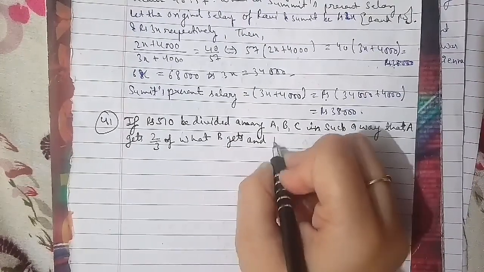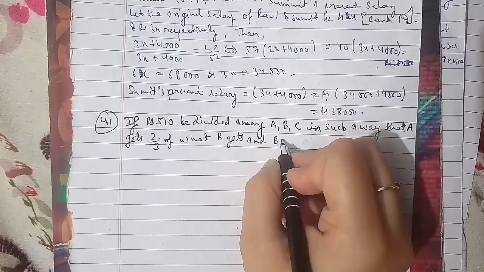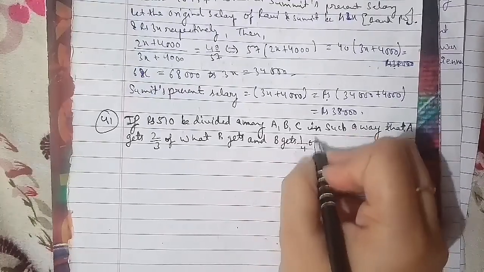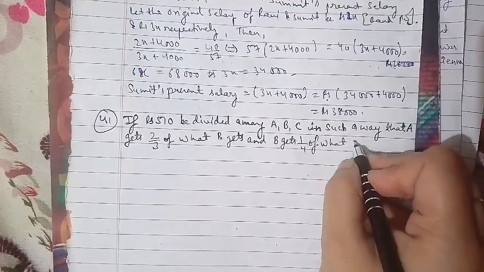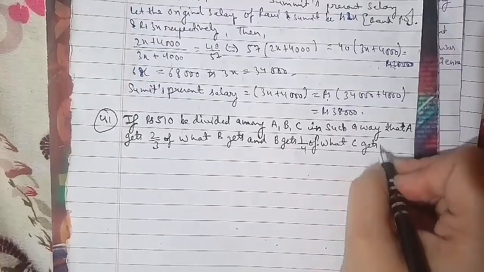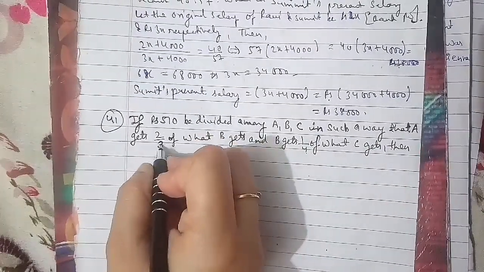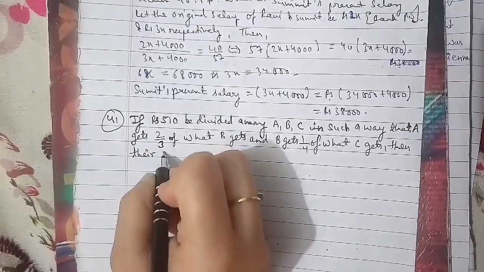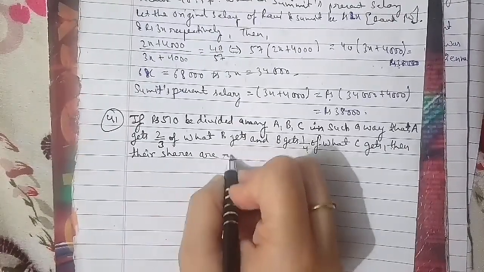Let's find out the solution here. A equals 2/3 B and B equals 1/4 C. So A by B equals 2 by 3 and B by C equals 1 by 4.